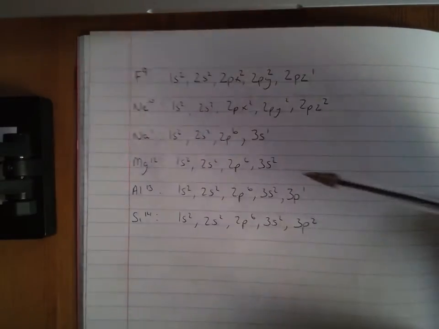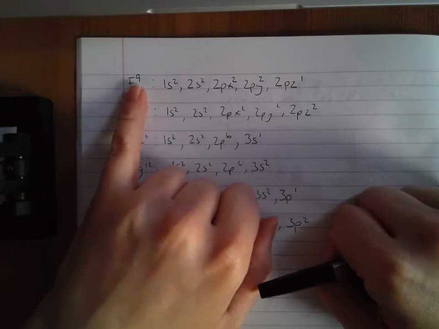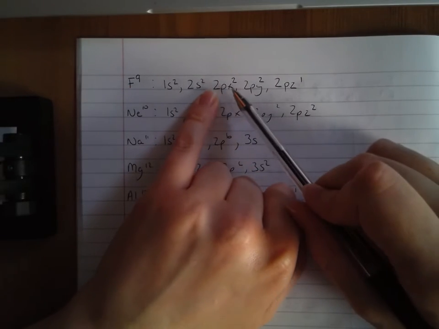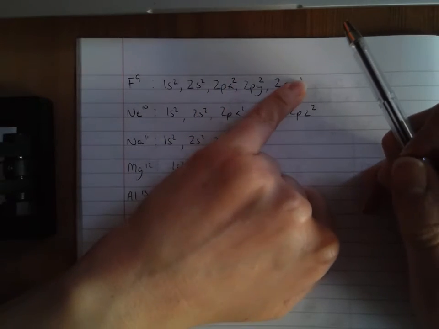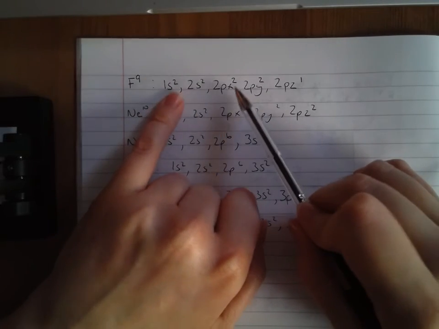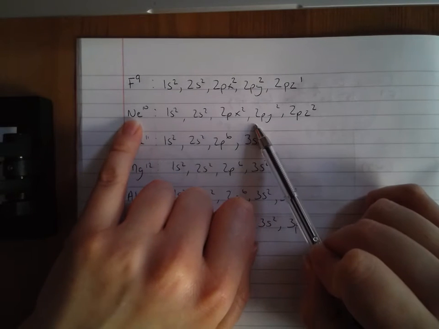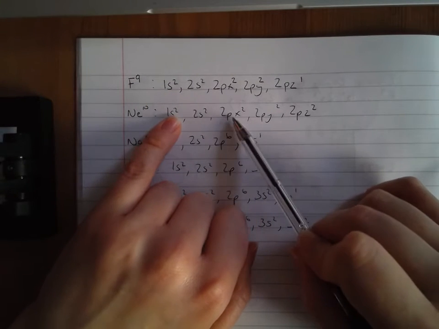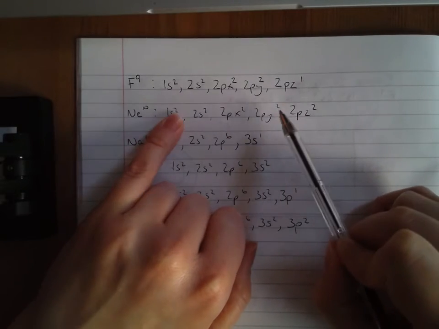So relate this back to what we've seen at GCSE in terms of the periodic table. Fluorine is in group 7. If you look at the second electron shell, you have 2, 4, 6, 7 electrons, and you've got 2 shells in total, 1 and 2, because fluorine's in period 2. With neon, it should have a full outer shell. Its outer shell is the second shell, 2, 4, 6, 8, and it's got 2 shells in total.